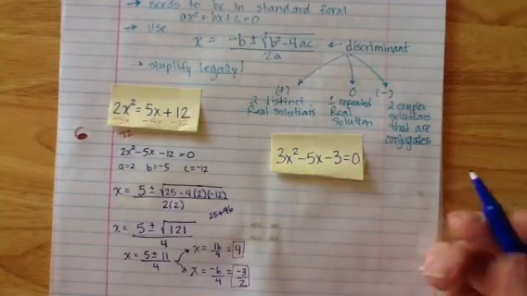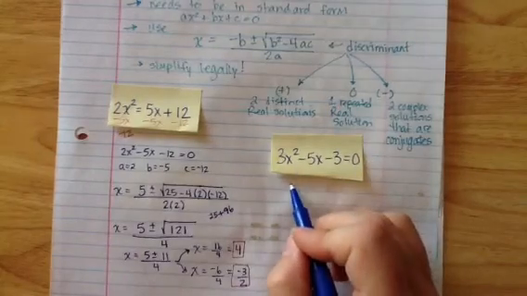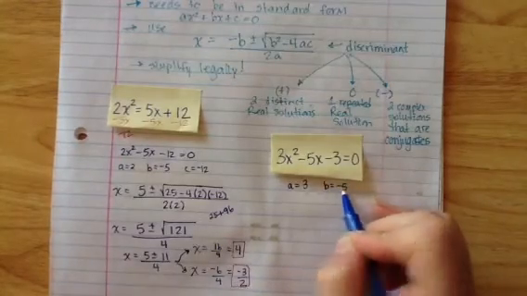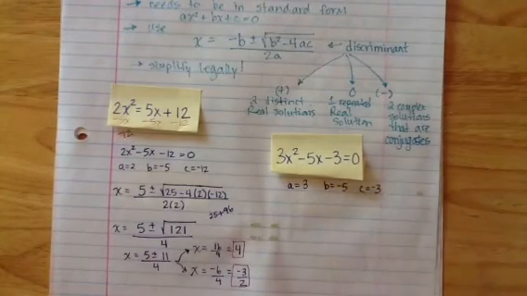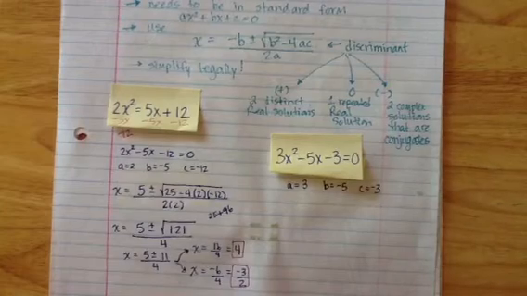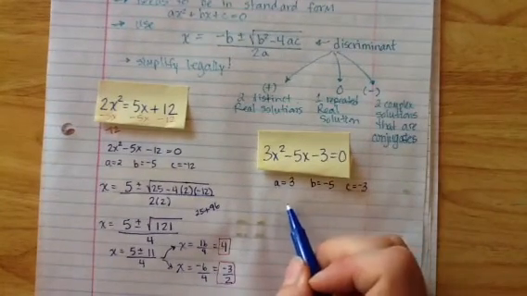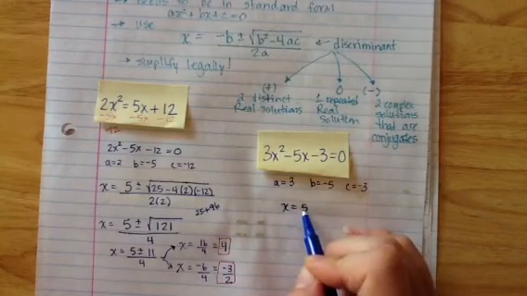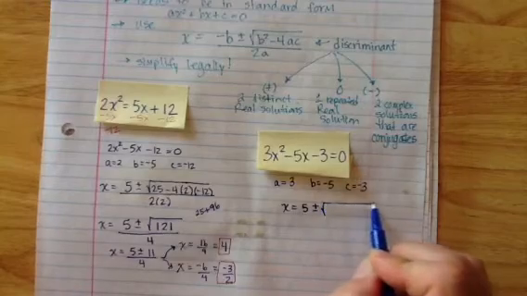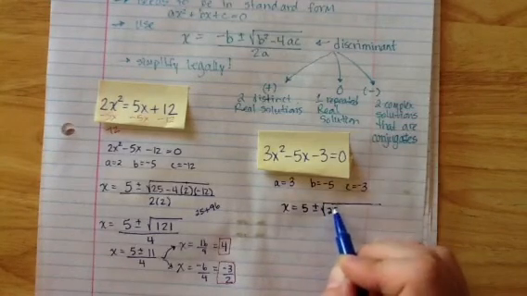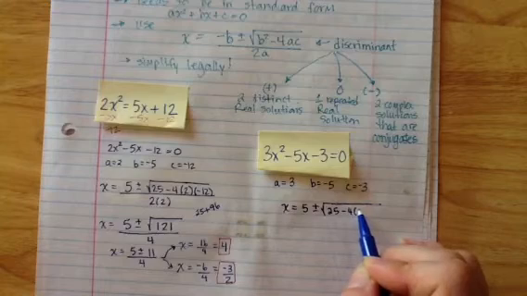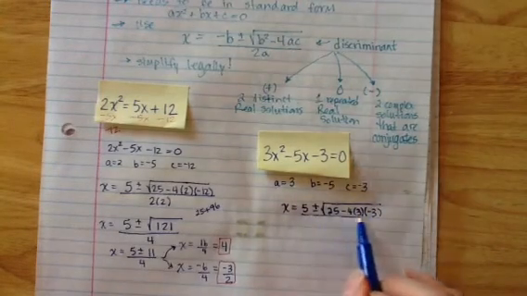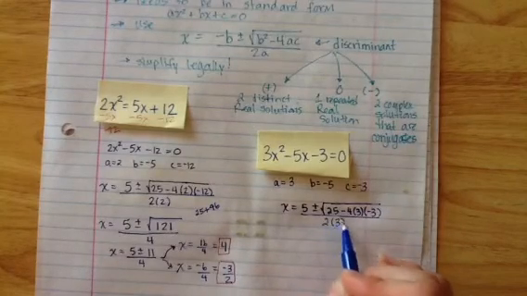The second example that we chose is already in standard form. So I'm just going to identify that a is 3, b is negative 5, and c is negative 3. And then start with the quadratic formula. So x will equal the opposite of b, so x is positive 5, plus or minus the square root of b squared, which is 25, minus 4 times a, which was 3, times c, which was negative 3, all divided by 2 times a, which was 3.